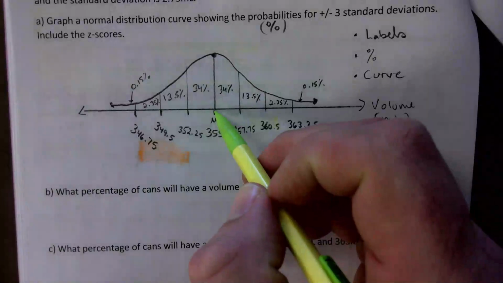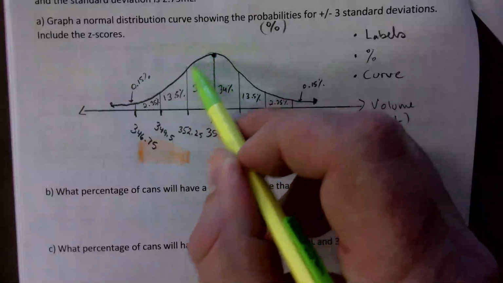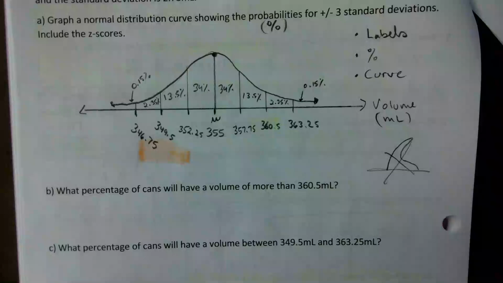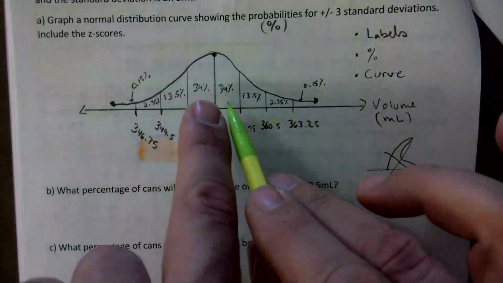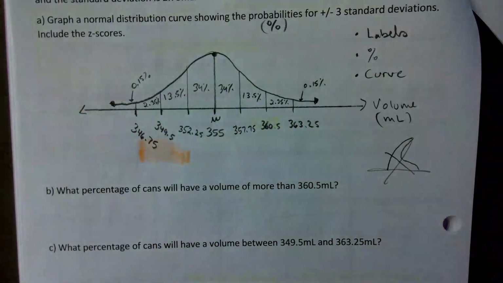I always tell my students, start with your middle, put a point down there, and then go to one side and then to the other side, and that usually works out pretty good. Do not touch the x-axis here. I also expect you to either memorize those percentages or have them written down on your study sheet, because you're going to need them.